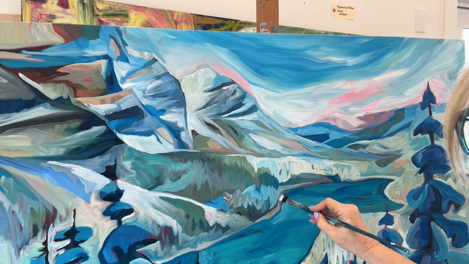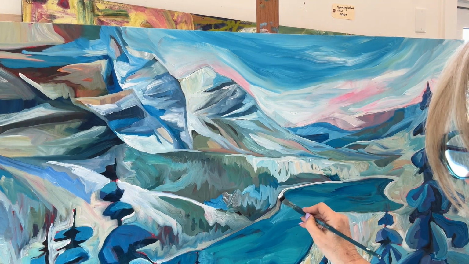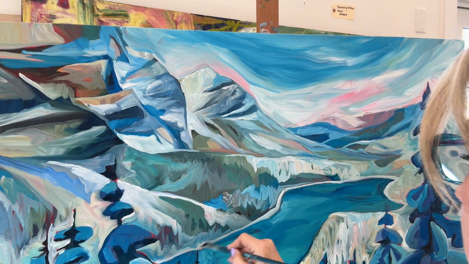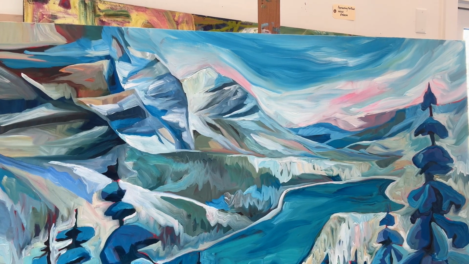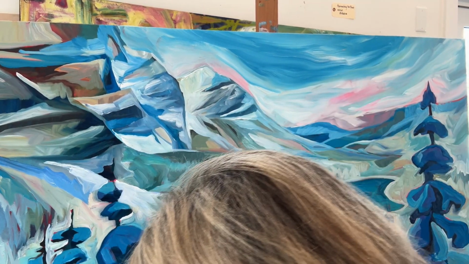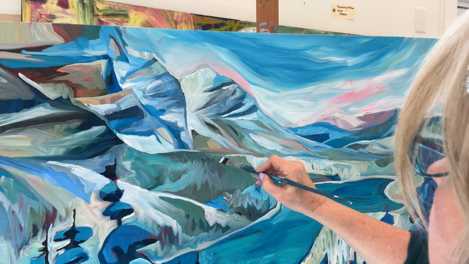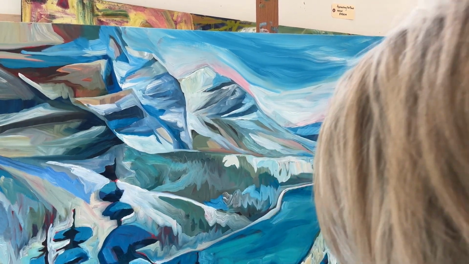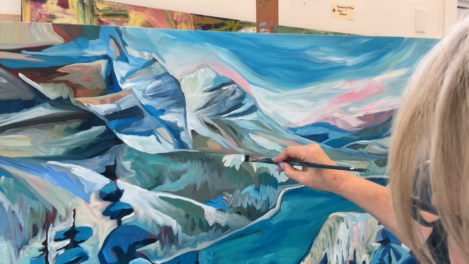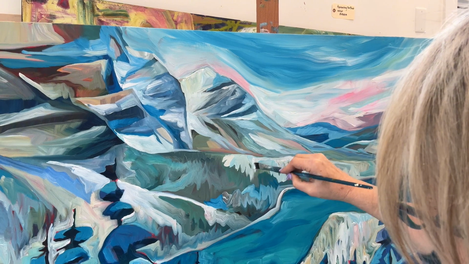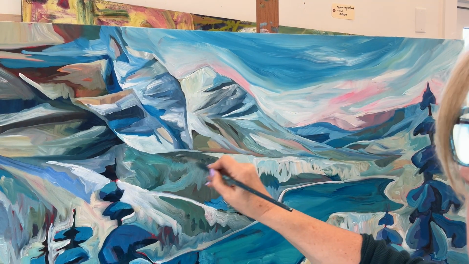And we'll give this snowy shoreline. And it's the greens that are in this, they're just a little bit too green, too warm. So they're bringing the painting forward. They're bringing that part forward. So I'm just going to obliterate them.